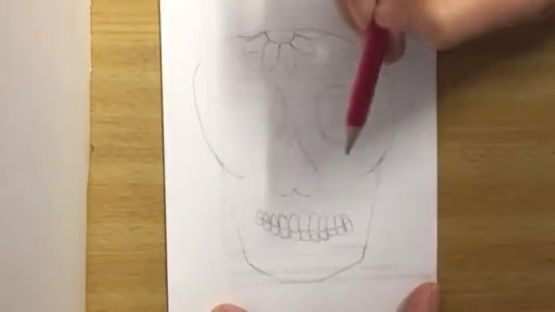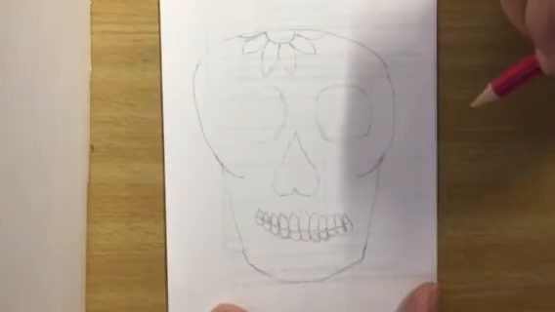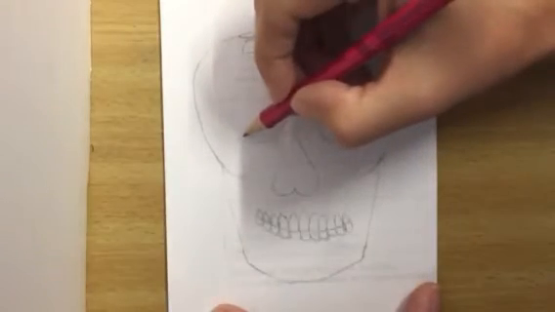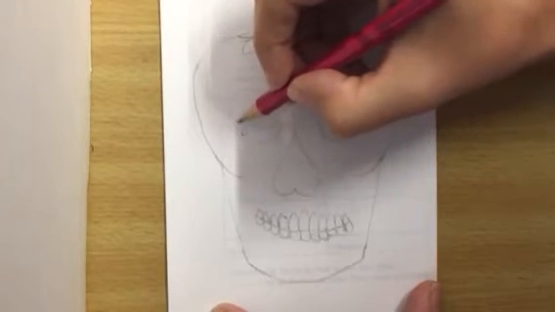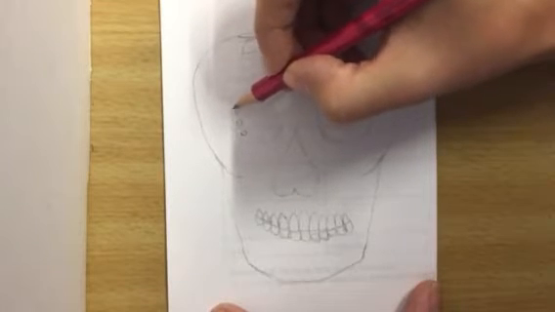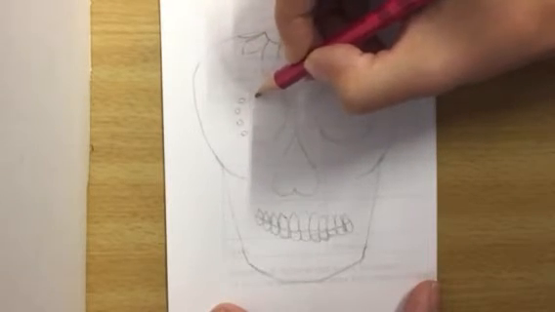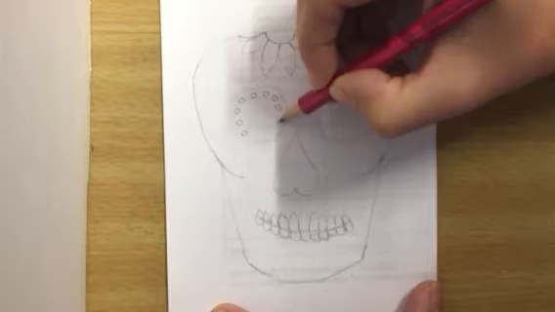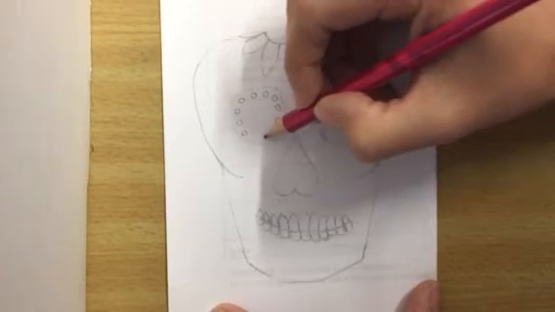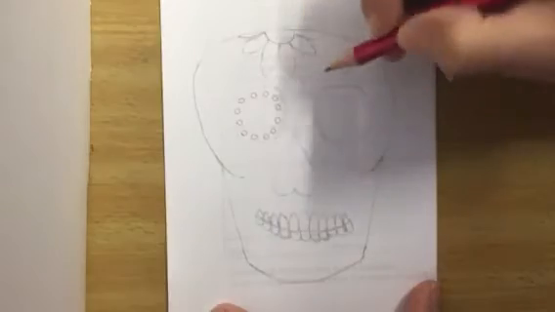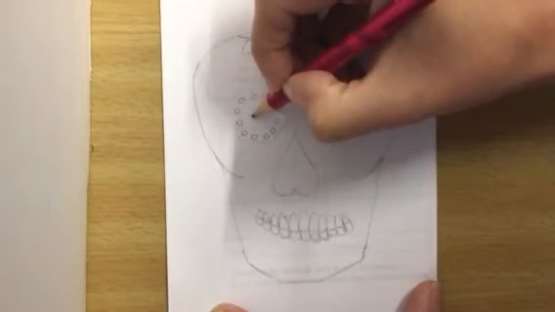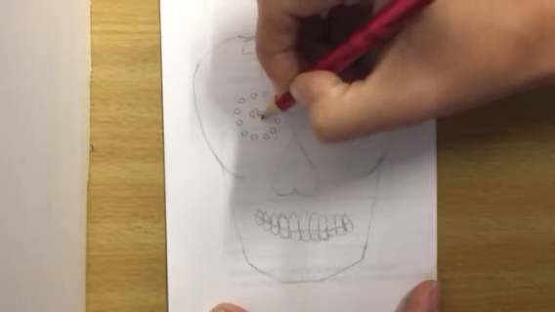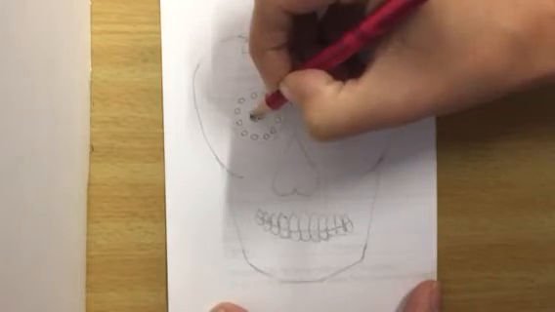So see, I did that to that side. I'm doing this to this side. Again, you can decorate yours however you want. If you choose something else, you can do something different to decorate yours. So these little dots in the eyes, maybe. You can do flowers in the eyes. A lot of times there will be flowers in the eyes and kind of bigger flowers too.